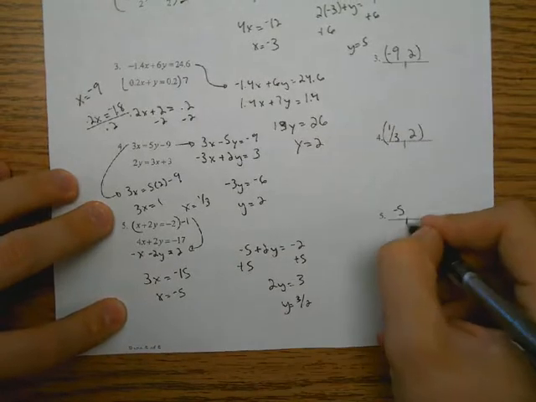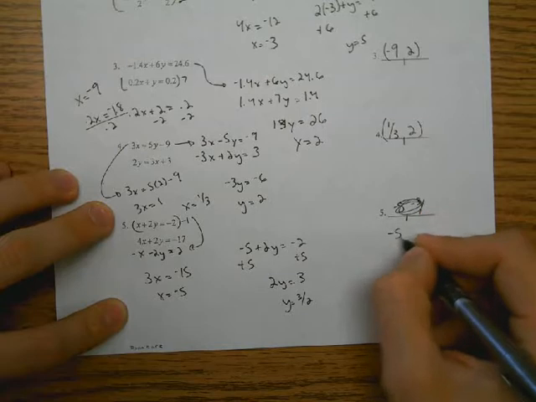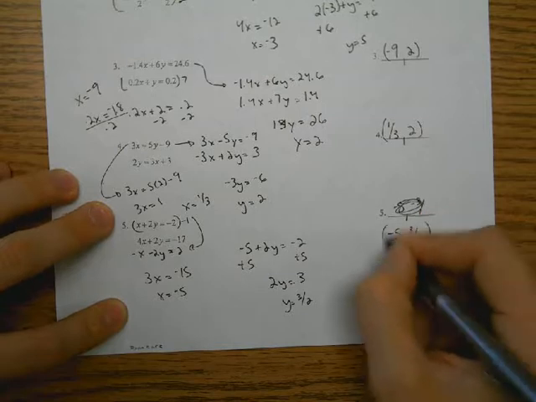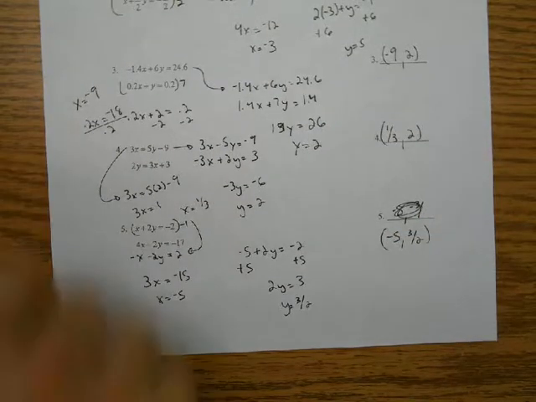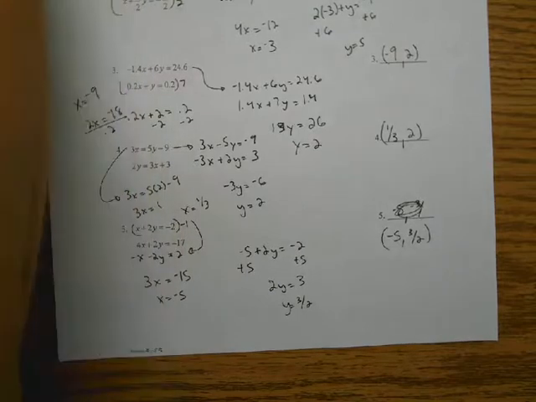So I've got negative 5, positive 3 over 2 for my y. And that'll be it. Good luck. Watch your negatives. Try not to deal with those fractions.